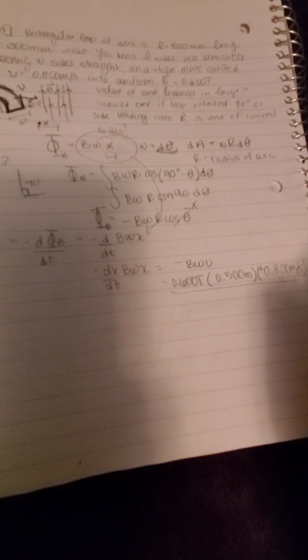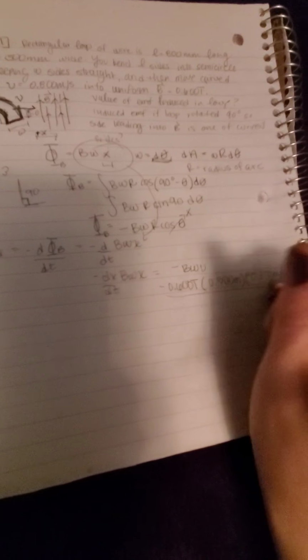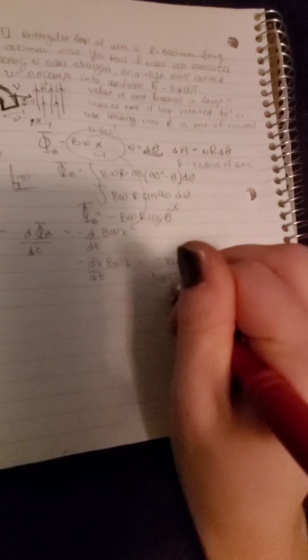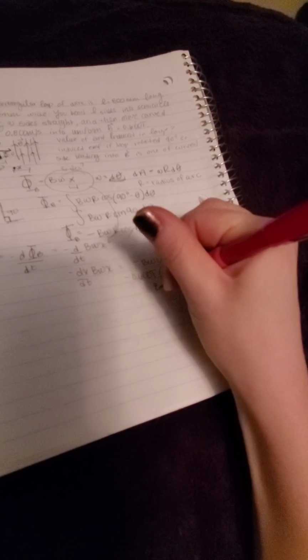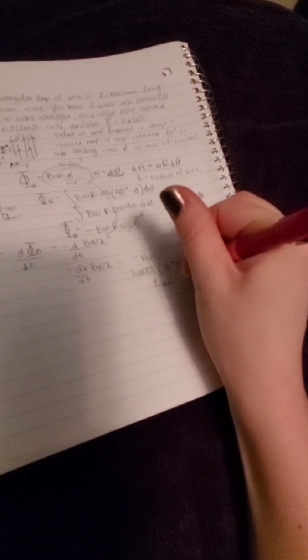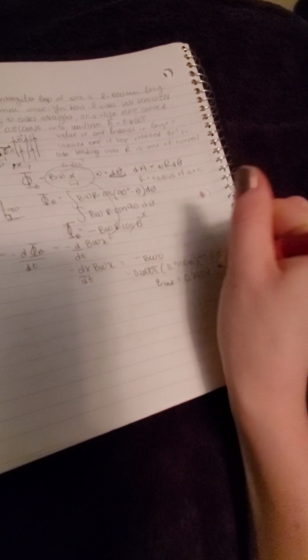I don't know why I just did a division sign. So we have negative 0.6 times 0.5 times 0.8. Ooh, we get E induced is equal to 0.240 volts.